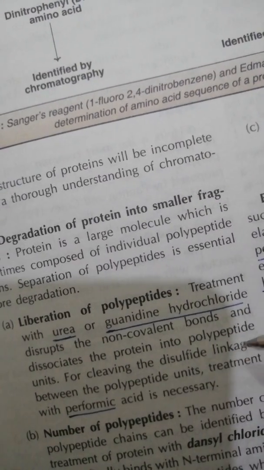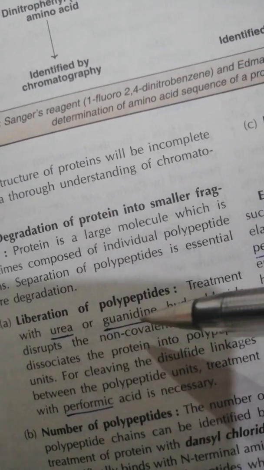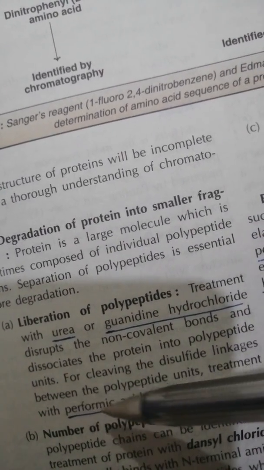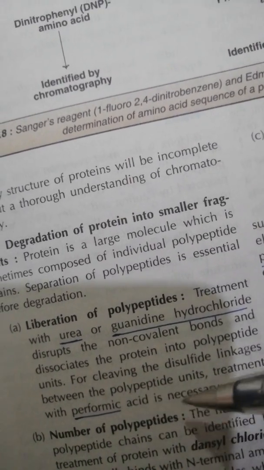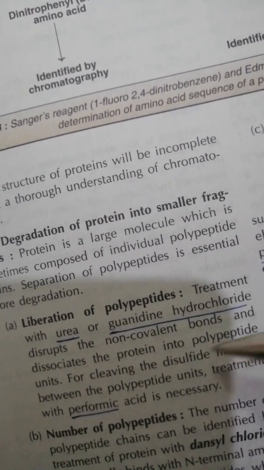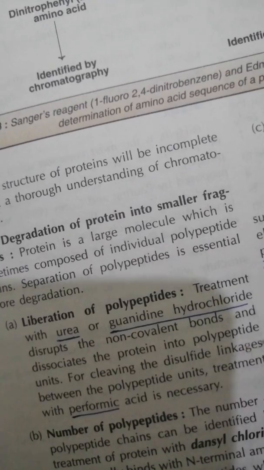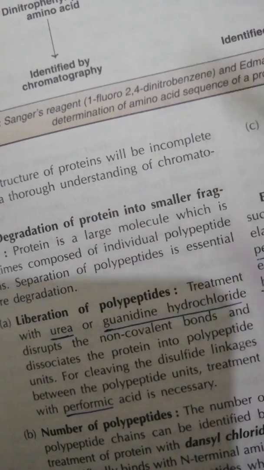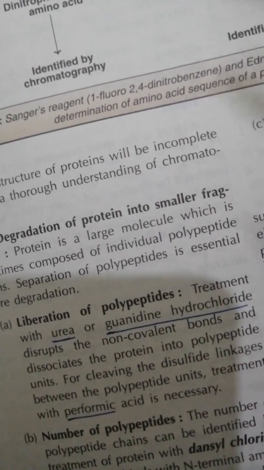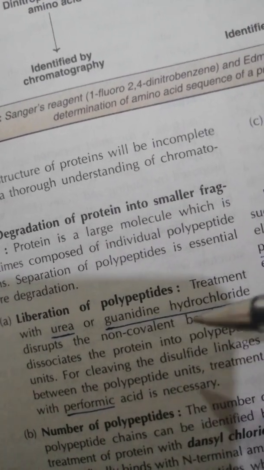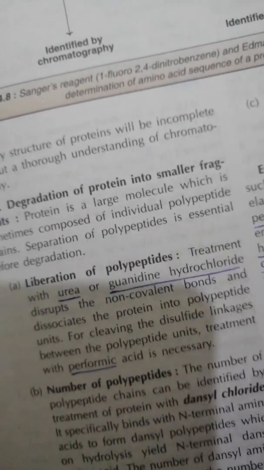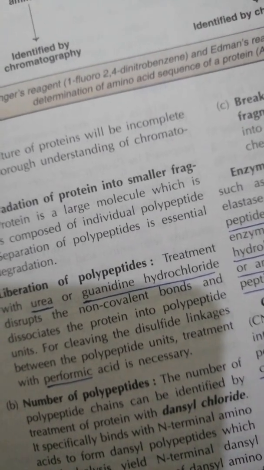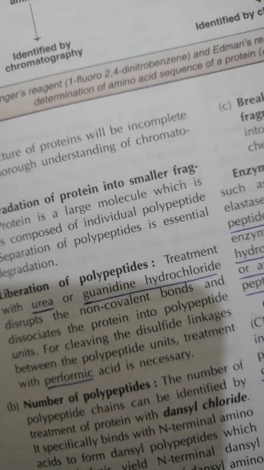For cleaving the disulfide linkages, these two won't work. We need treatment with performic acid, right? And without it, the disulfide linkages will remain intact, because these are again a type of covalent bond, which is different from a peptide bond, but still much stronger than non-covalent bonds. Right, so we have liberated the polypeptides, and if we were to break them up, it'd be really confusing, right?